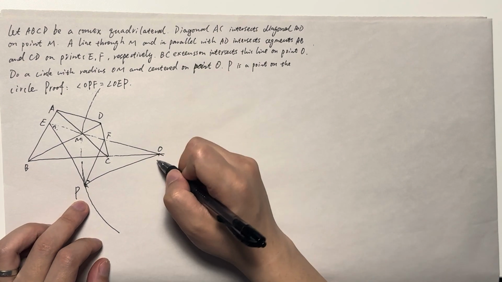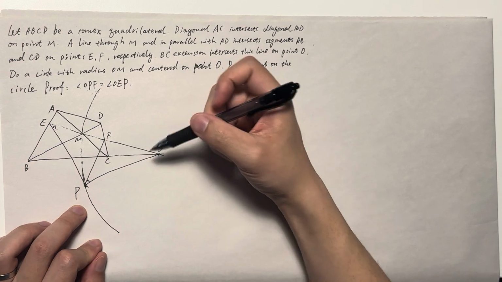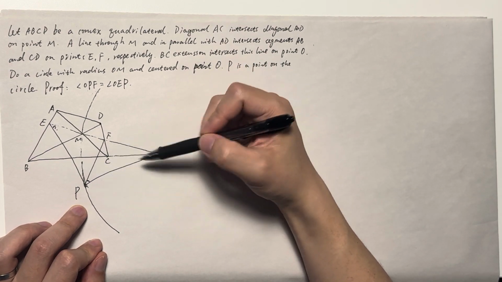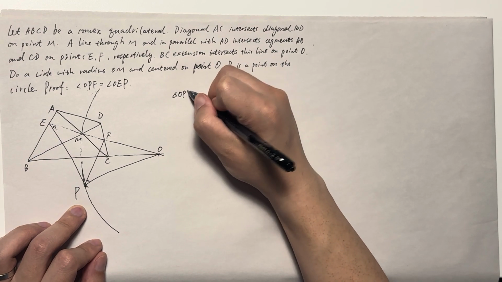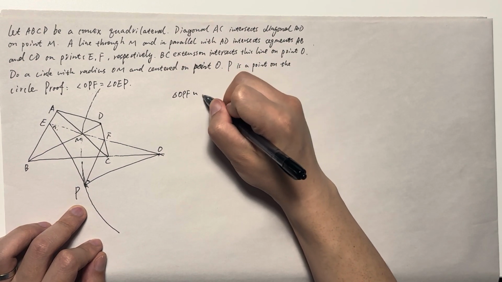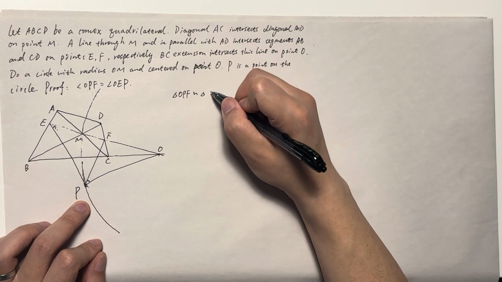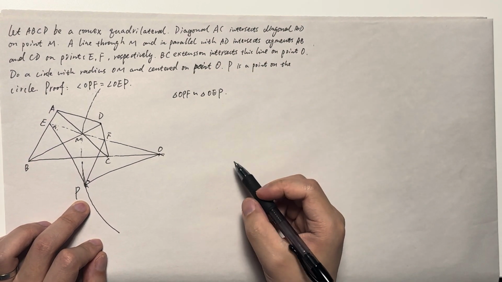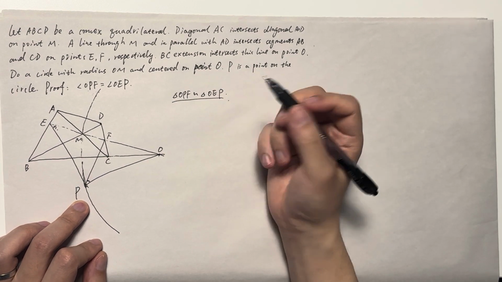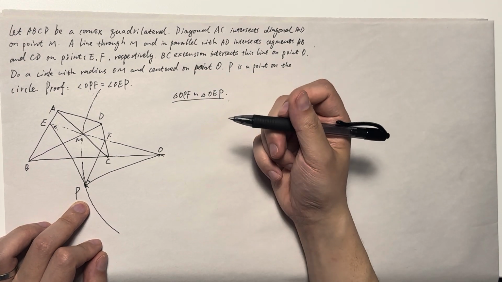So let's look at the ratio. If triangle OPF is similar to triangle OEP, then what can we get from this?